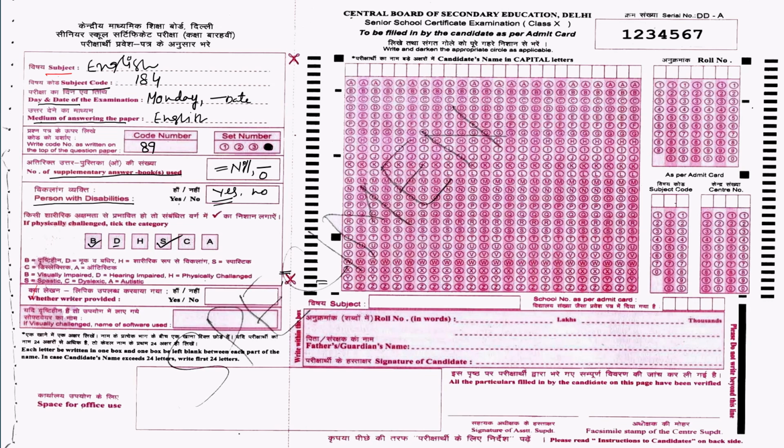After that, if you are a disabled person and you have opted for any additional writer who will be writing answers on behalf of you, then you will write here yes. If no, then you will write no. And the last option is if the disabled person is visually challenged and opted for any kind of software for answering the question, then the name of the software you have to write here. So these are the particulars that you have to furnish on the left hand side.